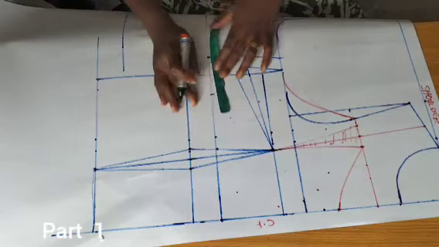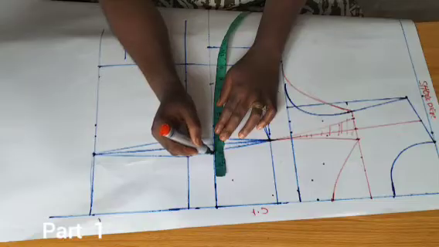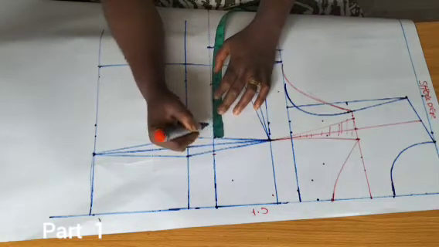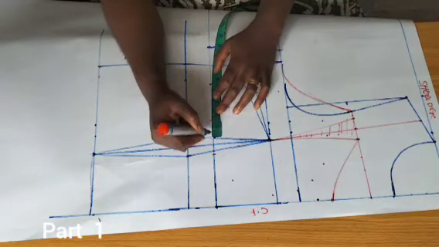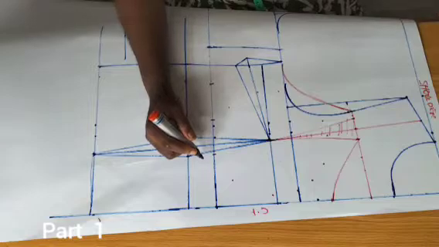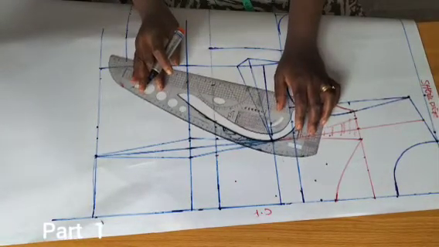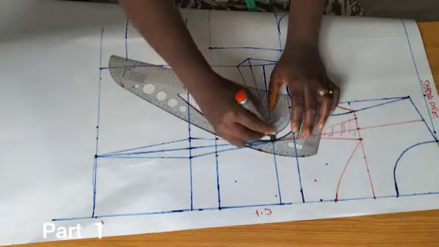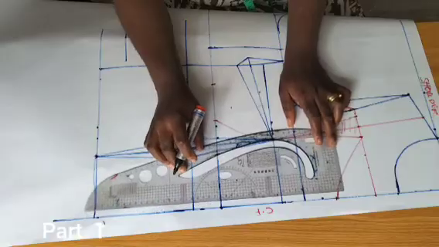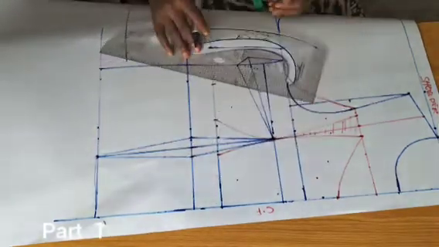And I have 1.75. So since I have 1.75, I'm going to impute 0.25 here, and the rest of 1.5 I'm going to impute right here from the outer dart leg. So if I do that, I'm going to position my pattern ruler for my contour line. So this is my contour line, and I'm going to flip my ruler like this again.